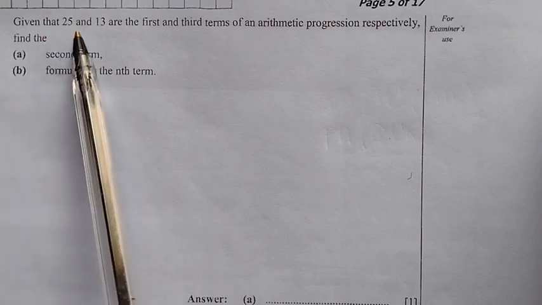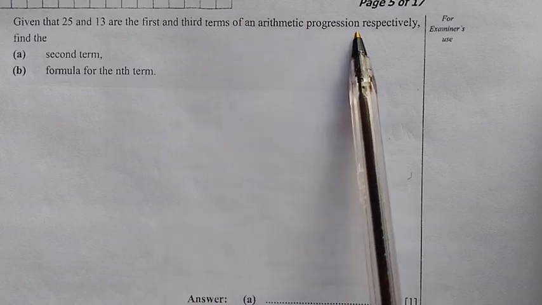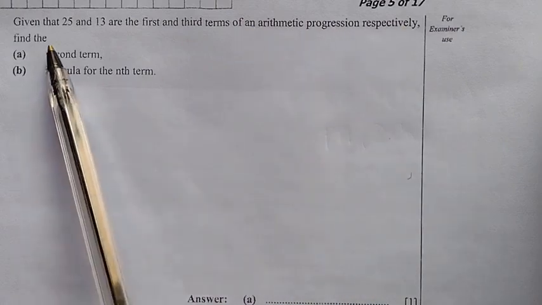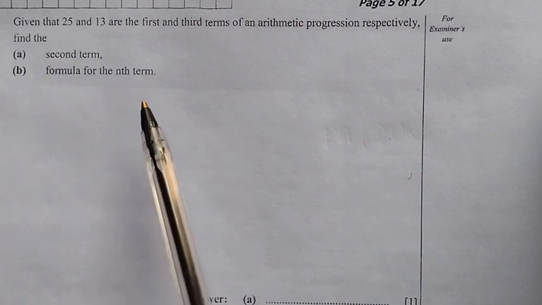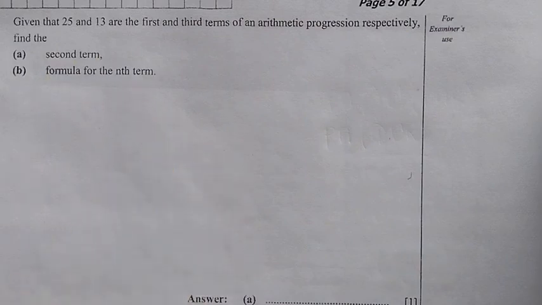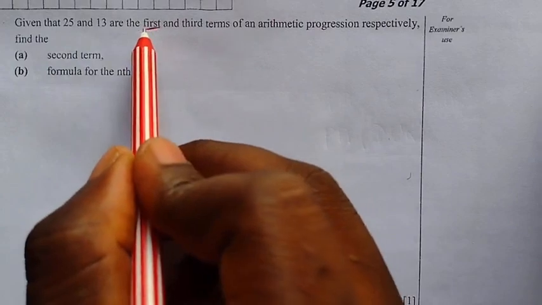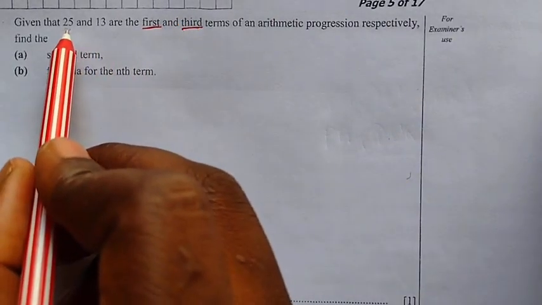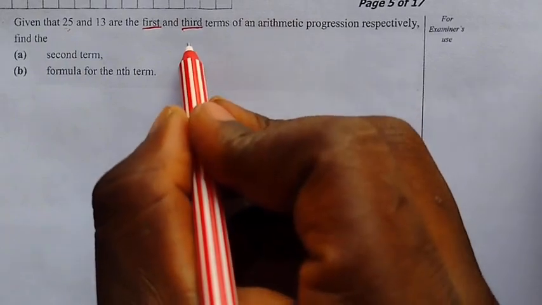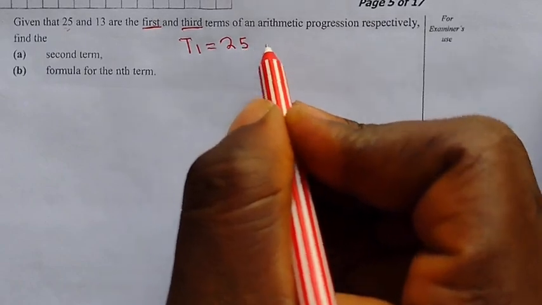Given that 25 and 13 are the first and third terms of an arithmetic progression respectively, find A, the second term, and B, the formula for the nth term. So this question is very tricky, so take note of what you have. They have given you 25 and 13. They are saying this is the first and the third. So the first number represents the first term. So term 1 is 25.